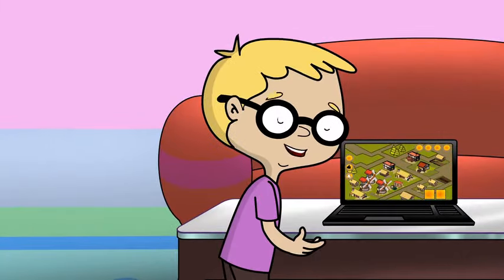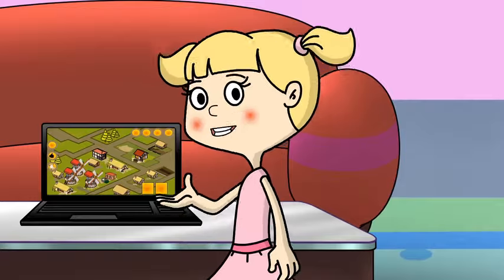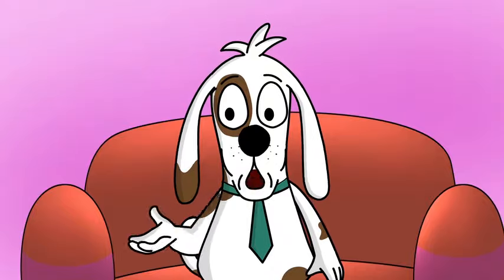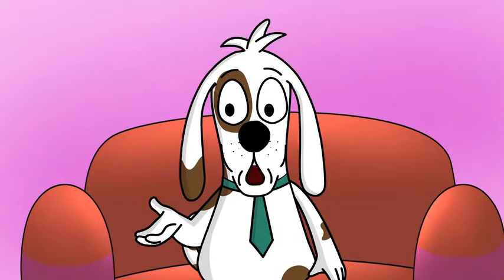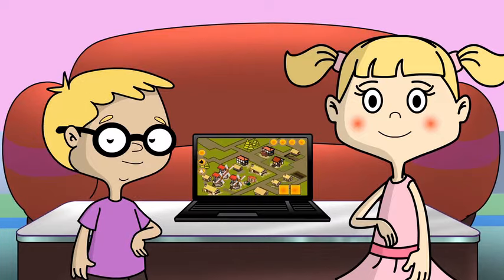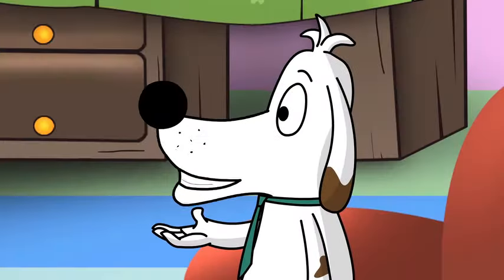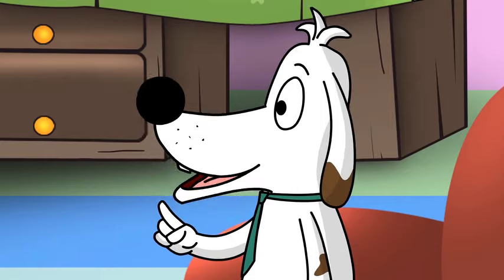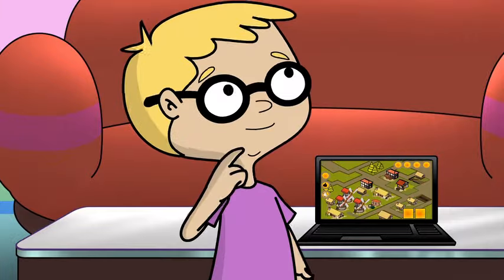Wow, it sure is fun making a town. And it looks so easy, too. Well, it may look easy when you're doing it on a computer, but it's quite another story in real life, especially if you were trying to make a community hundreds of years ago.